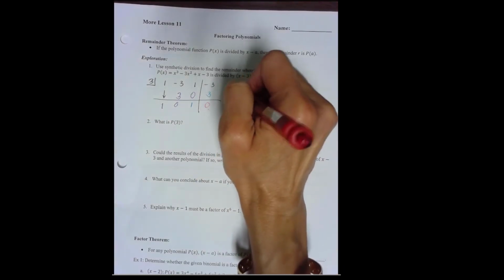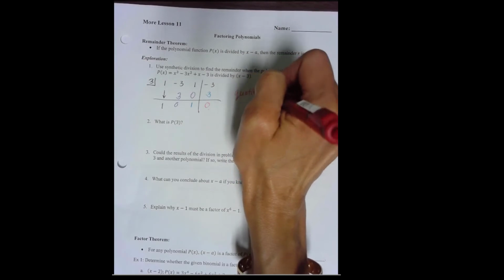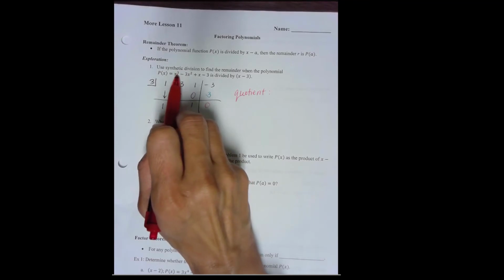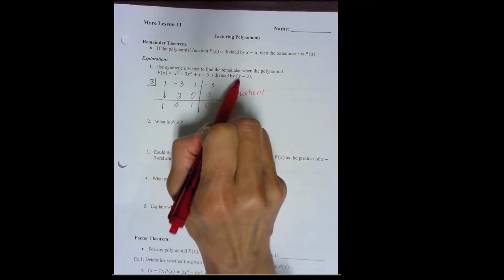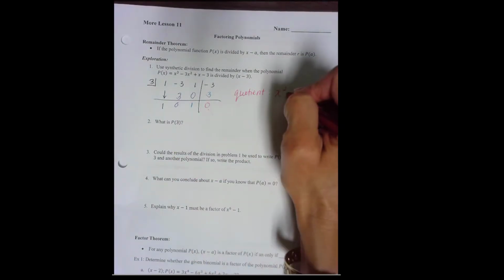So my quotient in this particular example is going to be 1 degree less than the dividend because we're dividing by a linear, so x cubed divided by x is going to give us 1x squared, plus 0x, which we will not write in, and then plus 1.